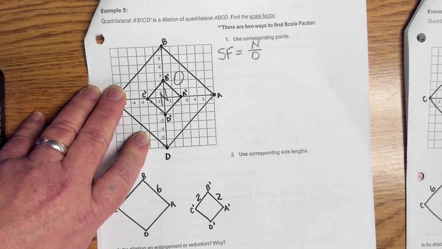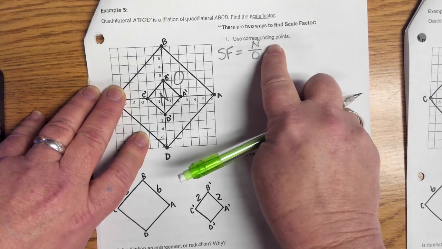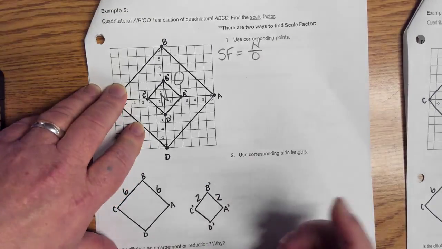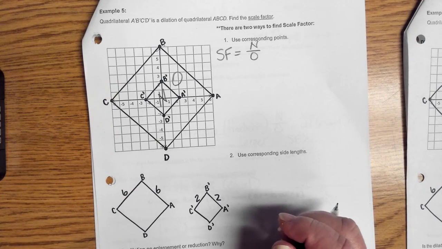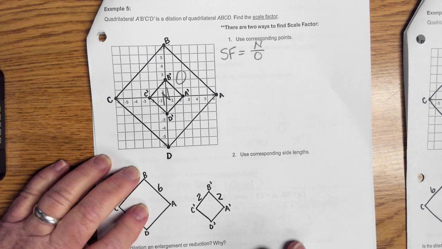If they're on a diagonal, we can't use a side length. So the first way is to use coordinate points. I can choose any point I want. What do you want to choose? A, B, C, or D? D. Oh my goodness. A, how many ends? B, how many ends? C, how many ends? D, how many ends? All right, D it is.